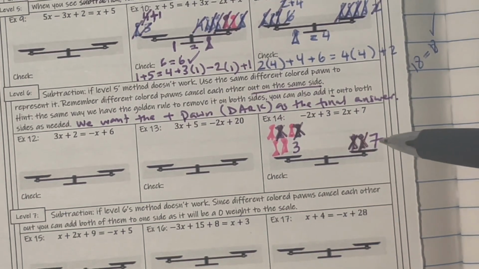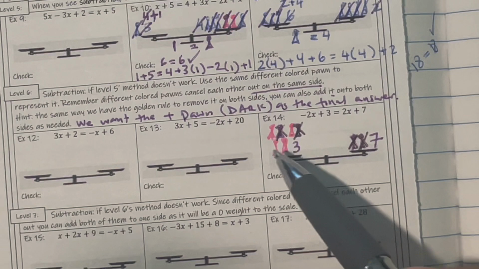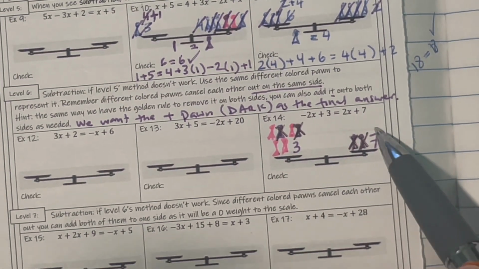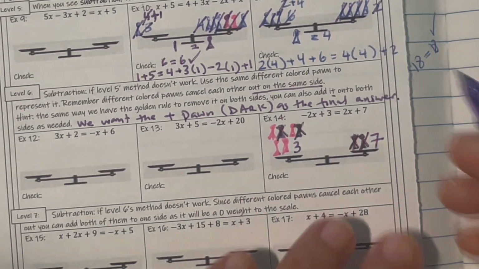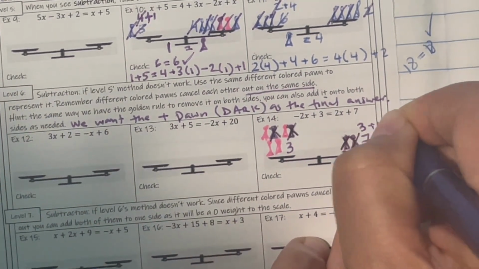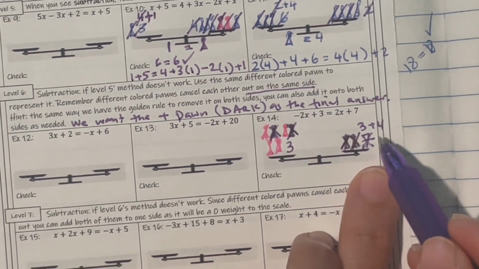And on this side, I have numbers. So since the pawns are on this side, that means my numbers go on this side. That means I have to break the 7 down to have a 3. And how does 7 break down? So it has a 3. We're going to say 3 plus 4 is 7. So this crosses out because I've just replaced the 7 with 3 plus 4.